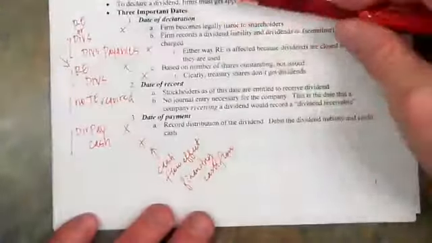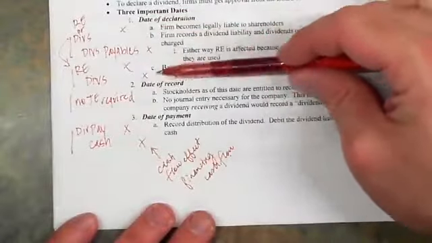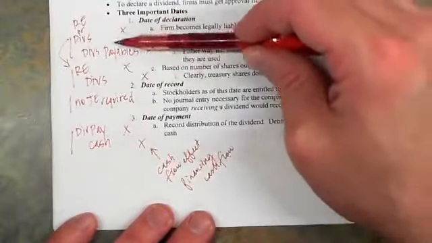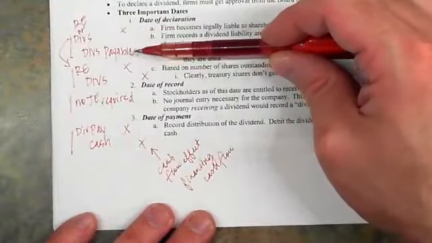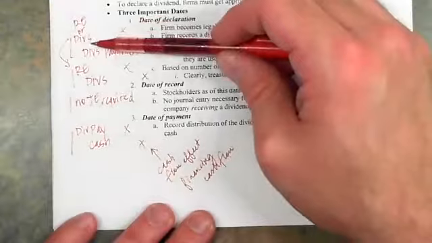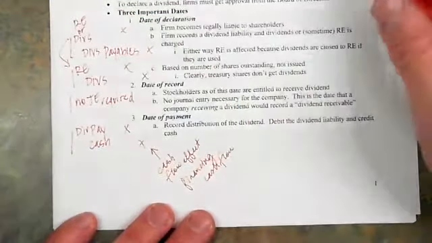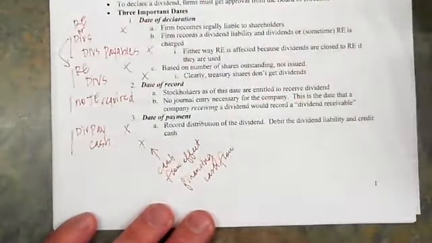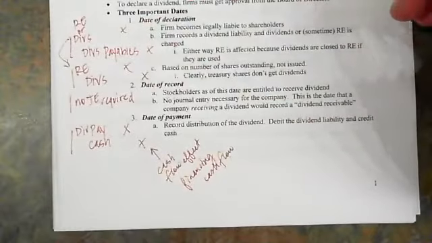And the day that we record the reduction to retained earnings is the day of declaration, because the firm actually becomes responsible legally for it. We record a liability, and then again, we can either record dividends or go straight to retained earnings. There is no net income effect to dividends. Remember that. They do not show up on the income statement.